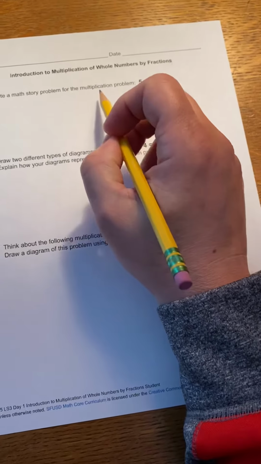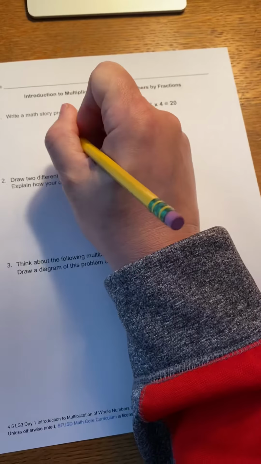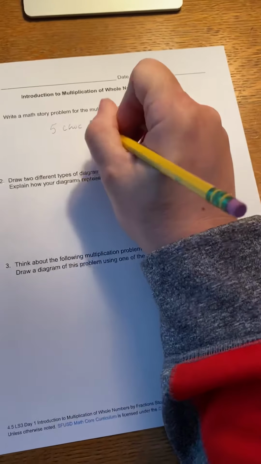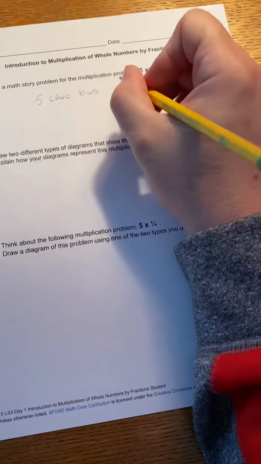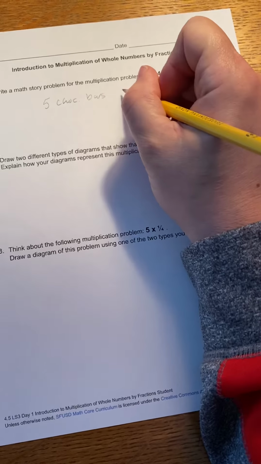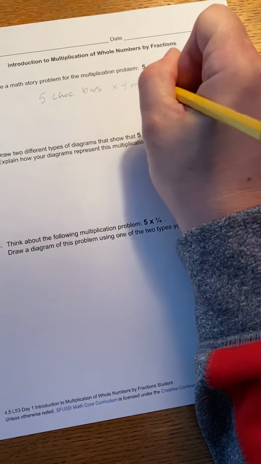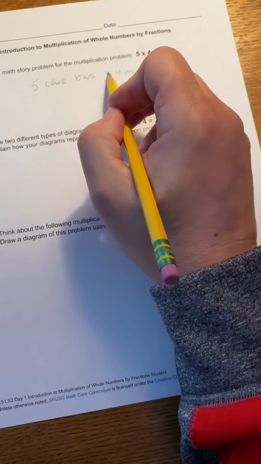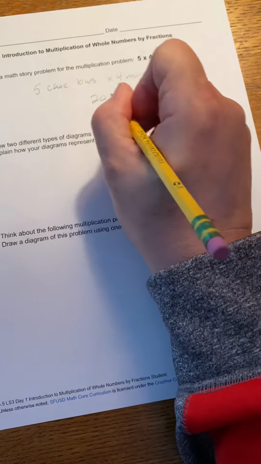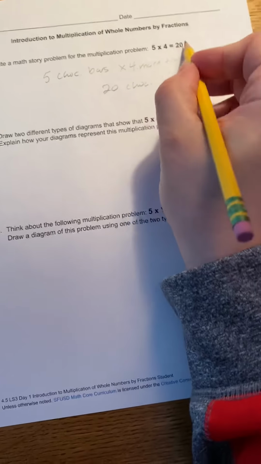The way that we start this is we think about, it says, if we had to come up with a math story of 5 times 4 equals 20. So that'd be like, okay, I have 5 chocolate bars and I go buy 4 times as many chocolate bars as I have already. So that's 5 times 4 more times. How many chocolate bars do I have altogether? 5 chocolate bars, 4 times as many chocolate bars is 20 chocolate bars, right? So all I had to do is take 5 times 4 equals 20.